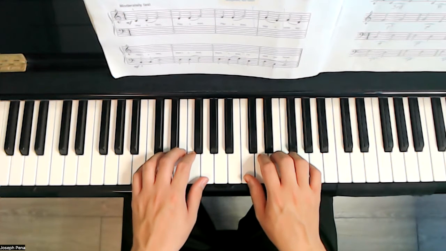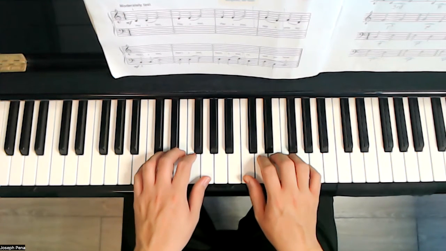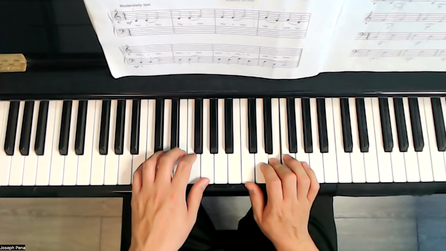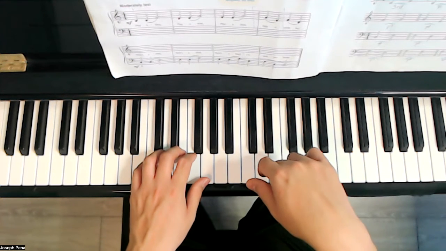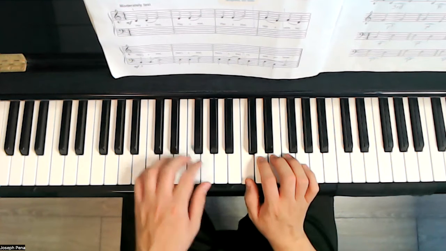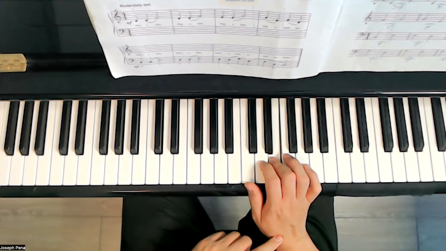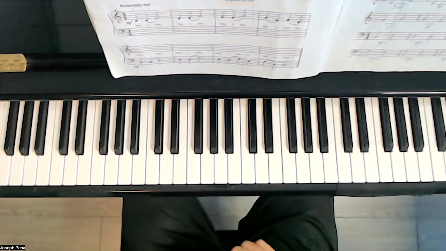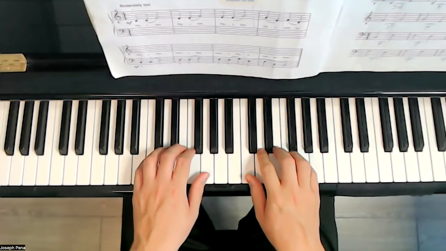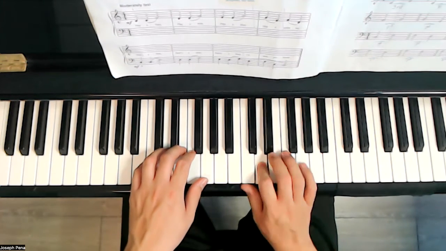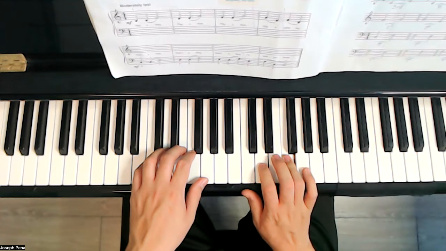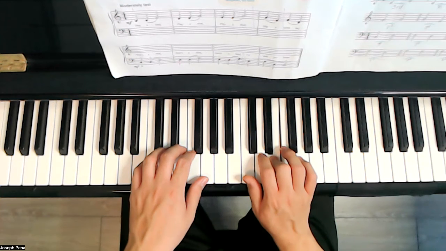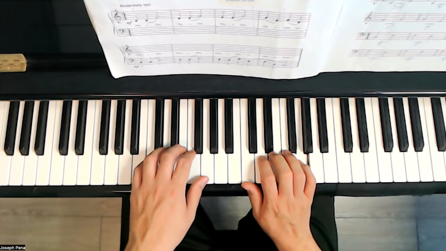1, 2, 3, 4. C, C, E, 2, lift. So keep that wrist down. So C, you drop the wrist. E, the wrist is still dropped. Then you lift after 2 beats, a half note, and then you lift and release. D, D, F, 2, lift. E, E, G, 2, lift.